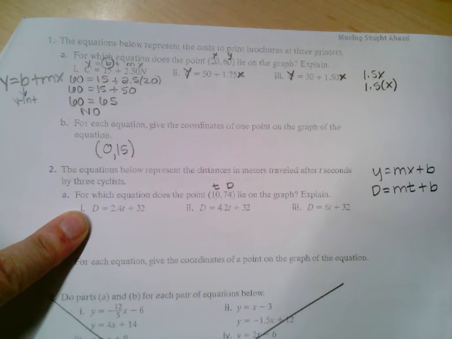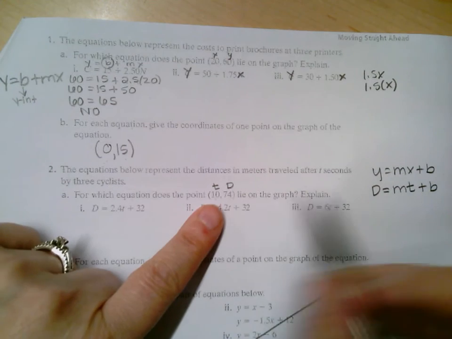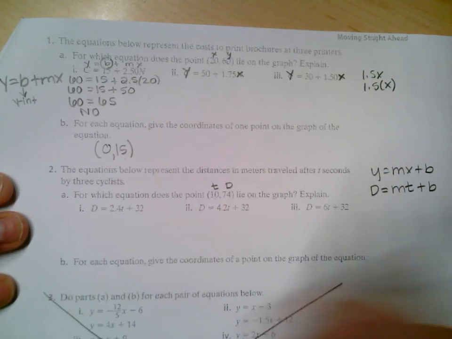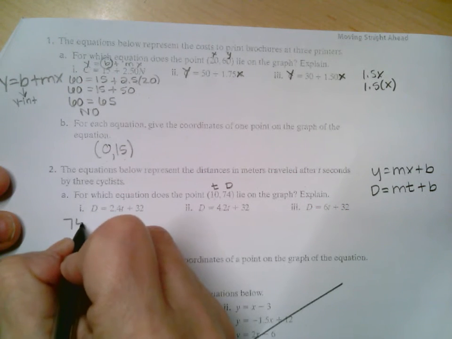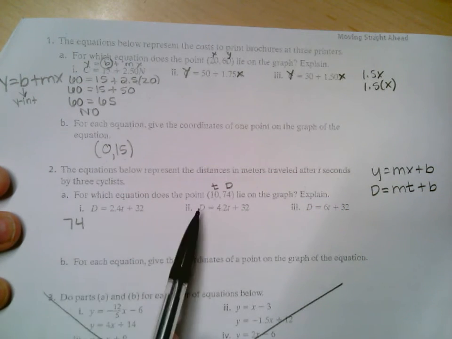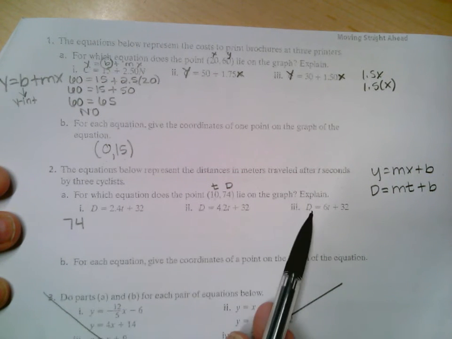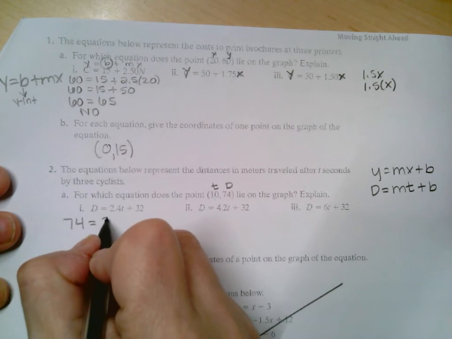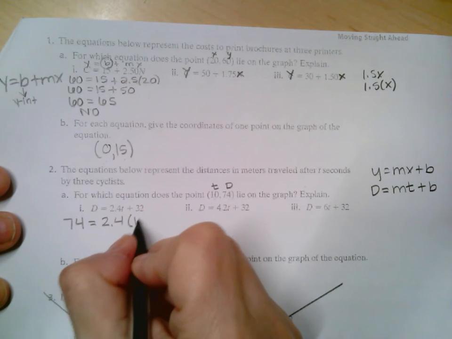All we're doing is looking at where to plug in our t and our d, or our x and our y. So right here, I have d equal to 74, which is going to be 74 for all 3 of these, because d is our y. Equals 2.4 times t, which is 10.